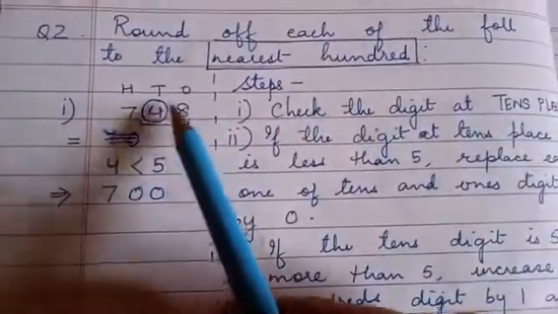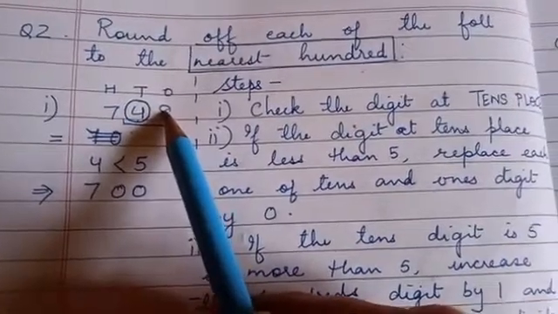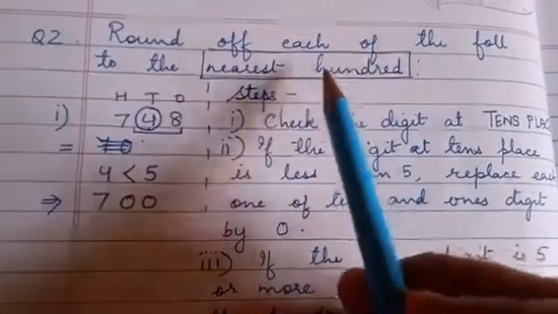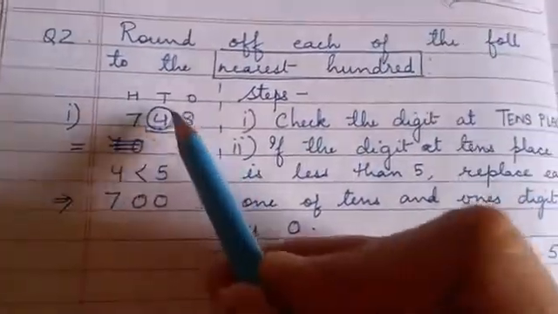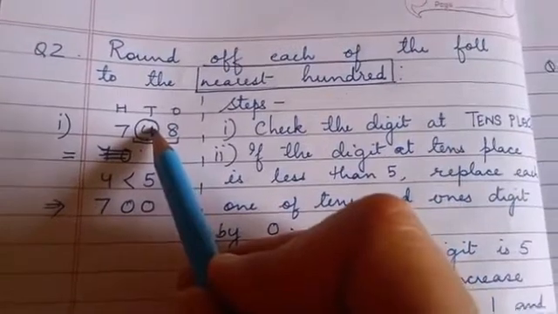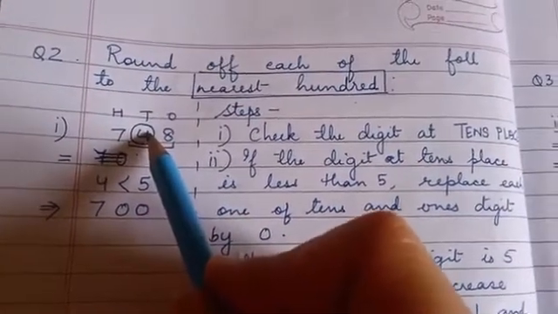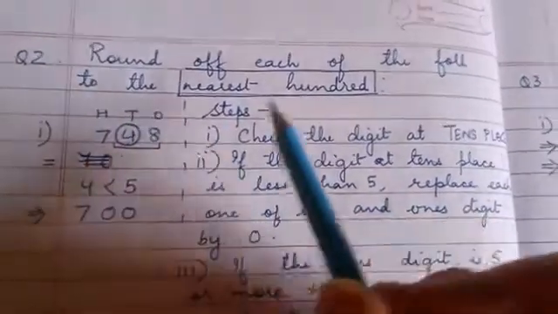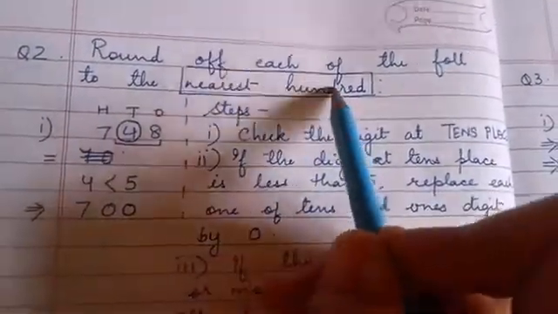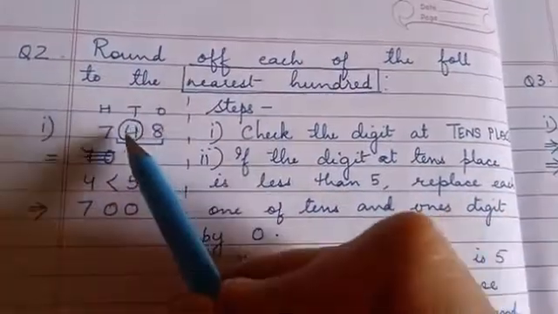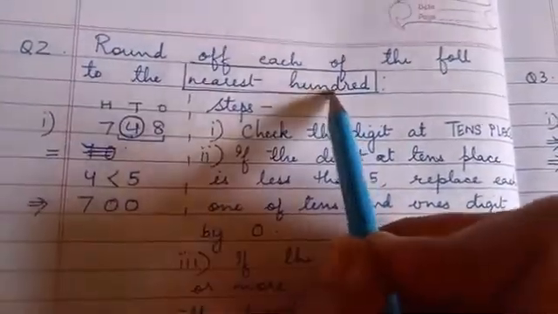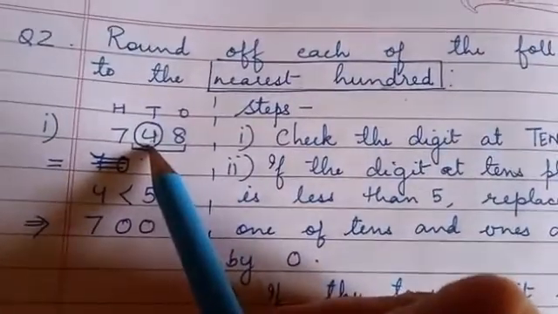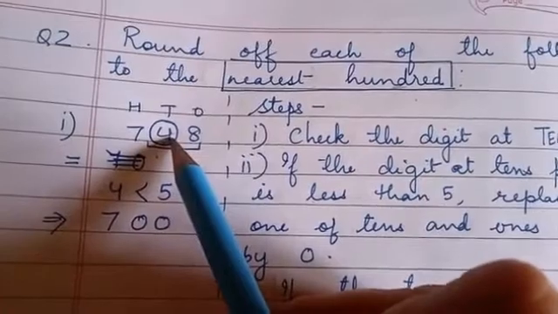So you can see 748. Now when it is said to round off to nearest 100, we should check the digit at tens place. When it was said in question number 1 to round off to nearest tens, we were checking the digit at ones place. But now since it is said to round off to nearest 100, we must check the digit at tens place. So what is the digit at tens place? 4. 4 means less than 5.